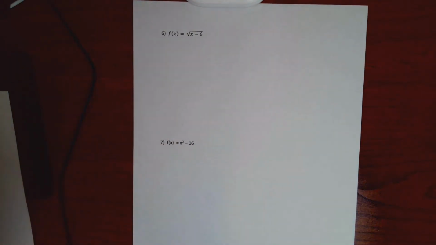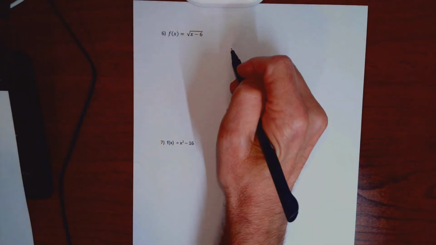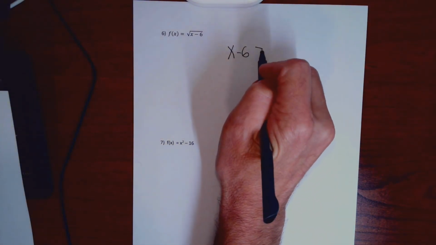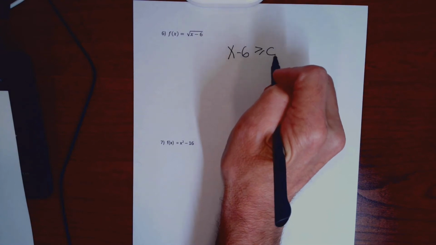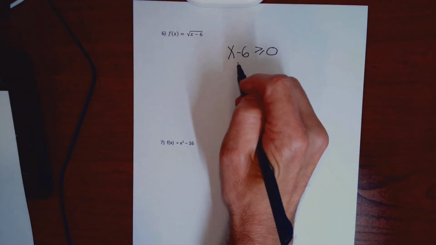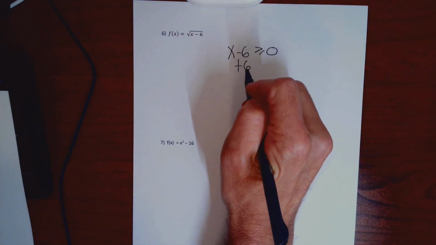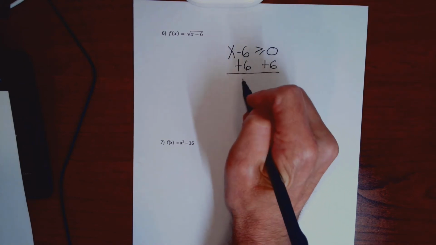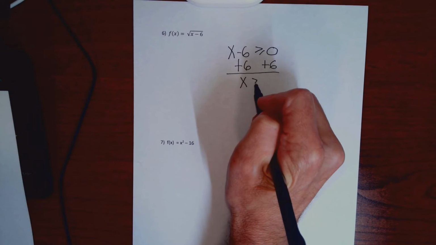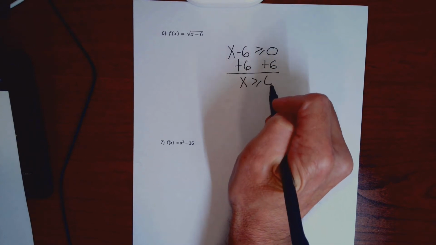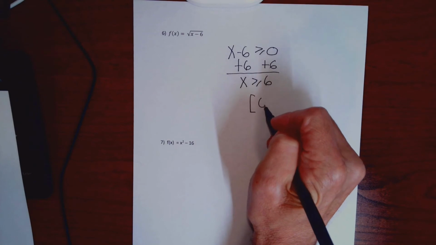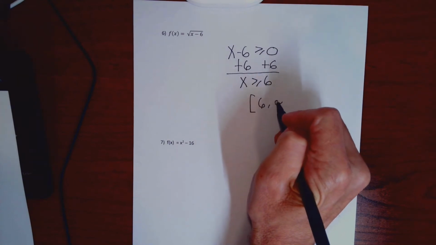Problem 6 is finding the domain of a square root. To find the domain of a square root, you take the radicand, that's the stuff that's under the radical, set it greater than or equal to 0, do the algebra to isolate the x, and then change the inequality into an interval. The inequality that I get is x is greater than or equal to 6, and as an interval, that's the interval from 6 to infinity.